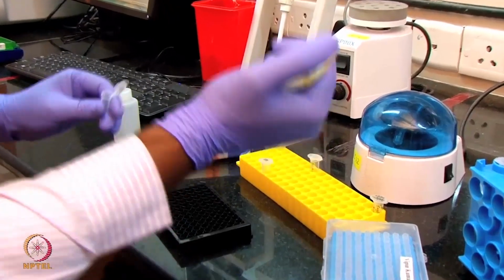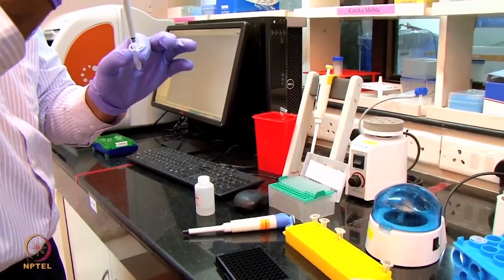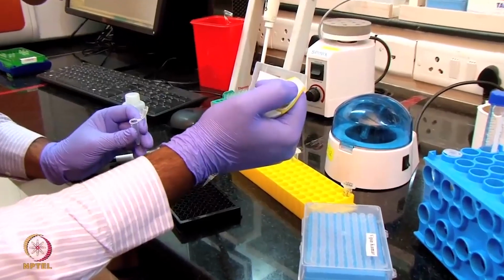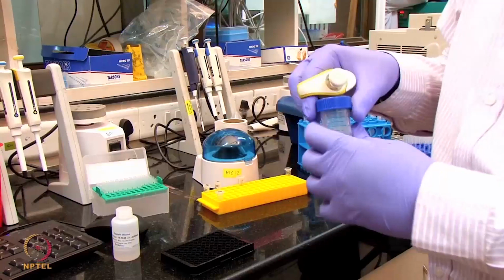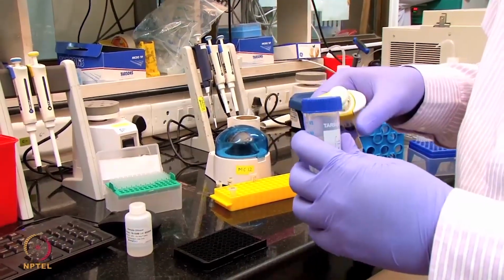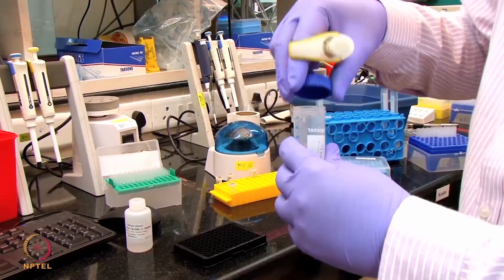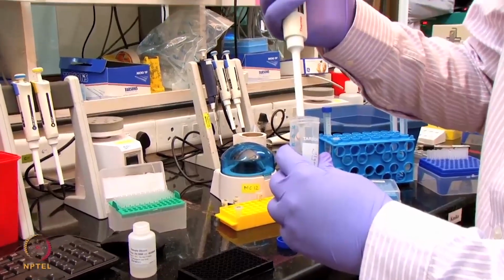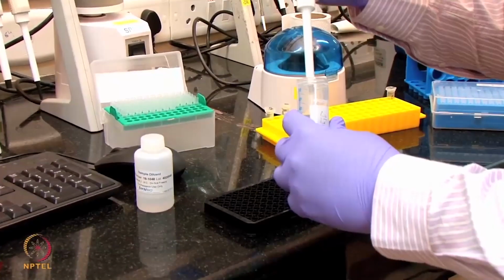Which is sample number 3 at B4 and B5. So there are 3 unknown samples. I'm using the glycine buffer, a pH 2, 10 millimolar glycine buffer. This is used for the regeneration of the sensor. The regeneration buffer I'm going to place at A11 and B11.